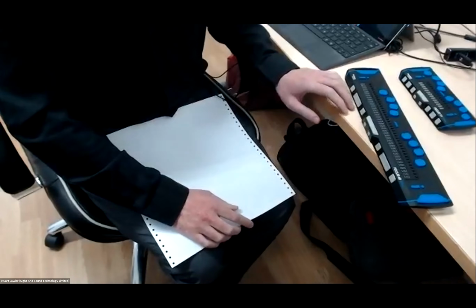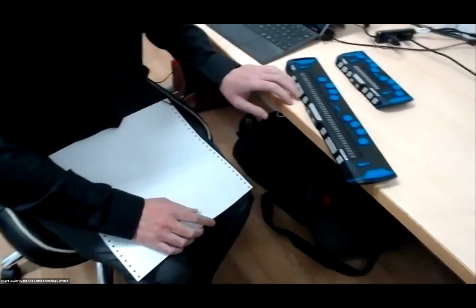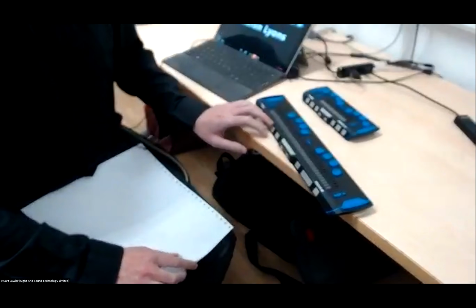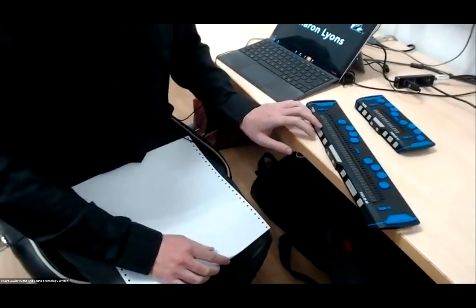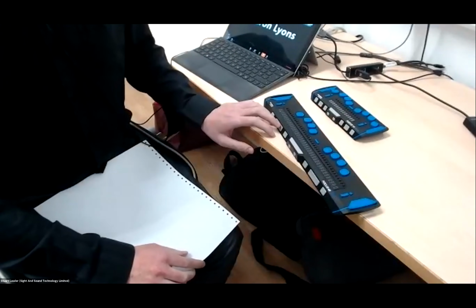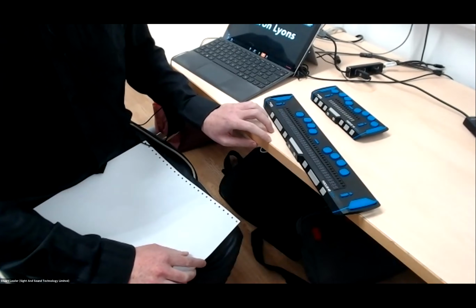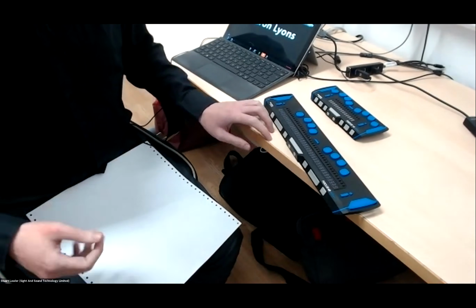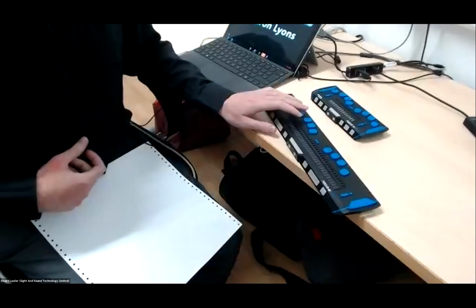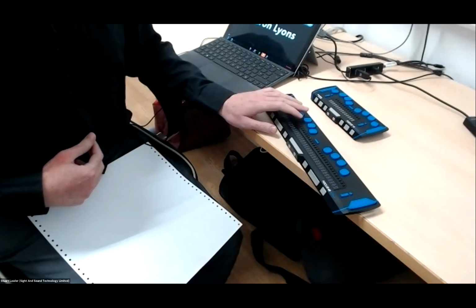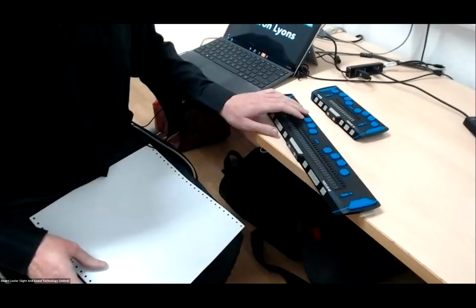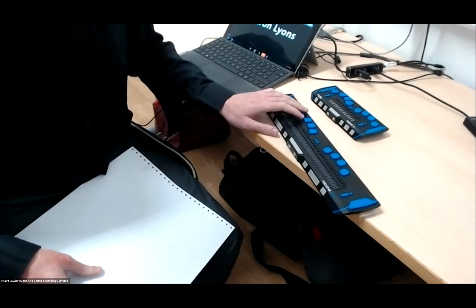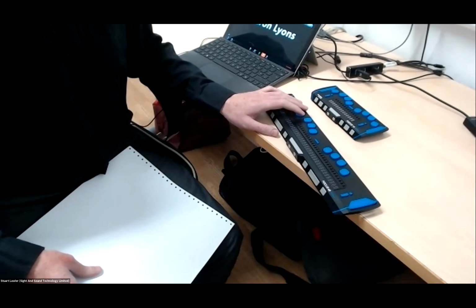So, Focus Braille displays have been around for a while. They're made by Vispero, who are formerly Freedom Scientific. Freedom Scientific are still a sub-company of the group, and Freedom Scientific, of course, make JAWS. We have two versions of the Focus Braille display here today, although there are three. There's the Focus 14, which is the baby of the family, the Focus 40, which we're going to use mostly today, and the Focus 80.